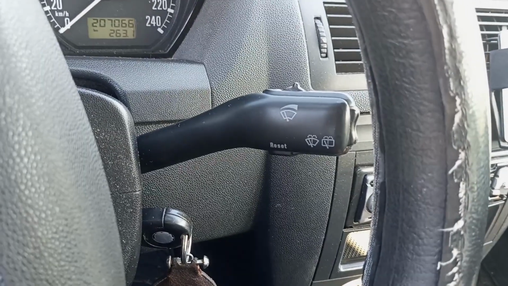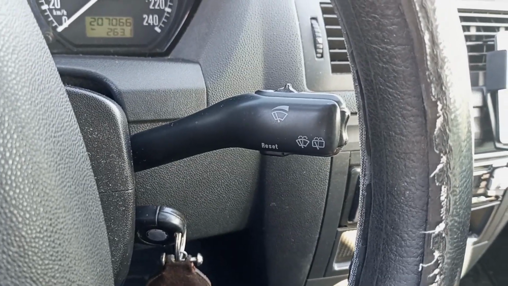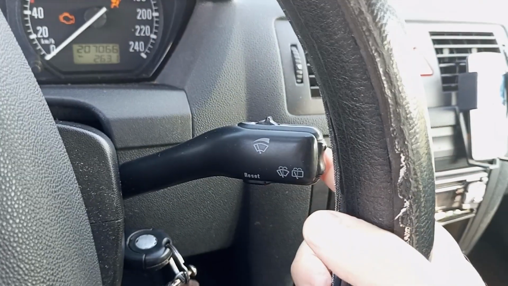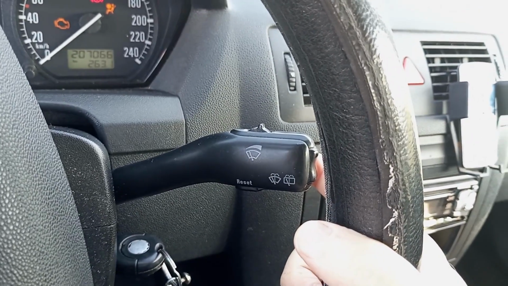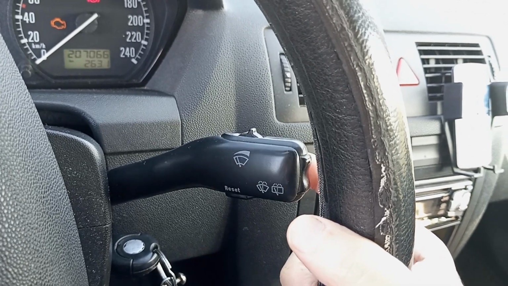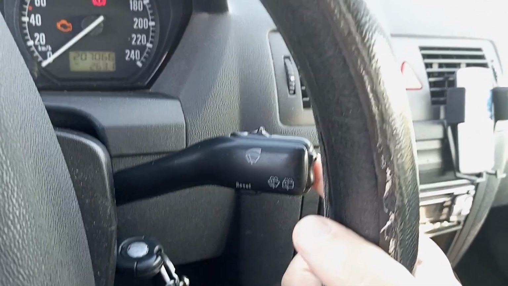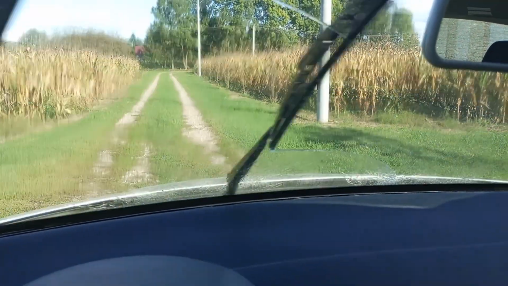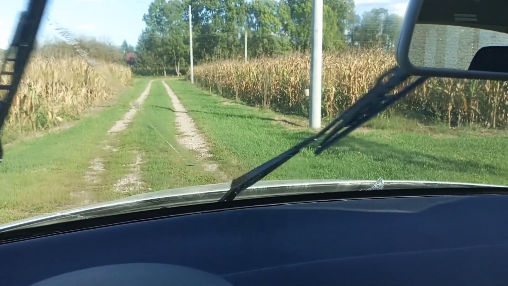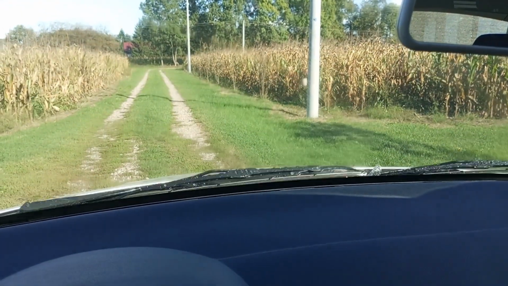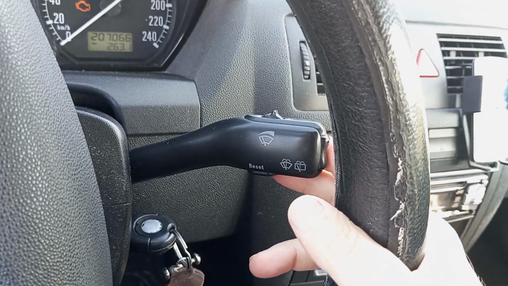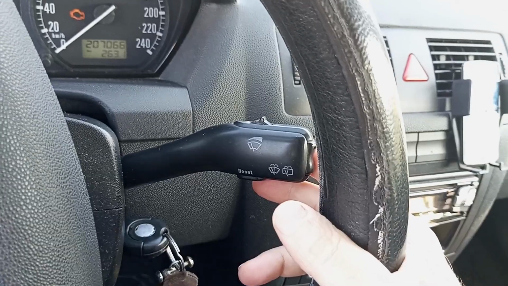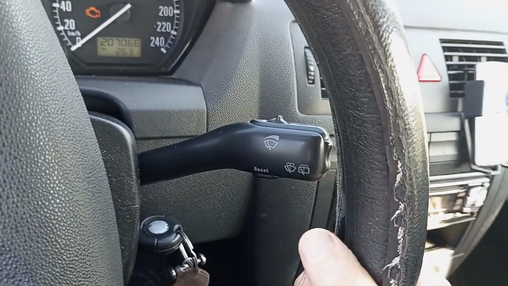Then the next command is to turn on the windshield washer fluid nozzles. To do that and to wash the windshield, pull the stock towards yourself, like this. The nozzles will spray and you can clean the windshield. Once you turn on the washer nozzles, the wipers will automatically turn on and wipe the windshield, and you don't have to move the stock in any direction.